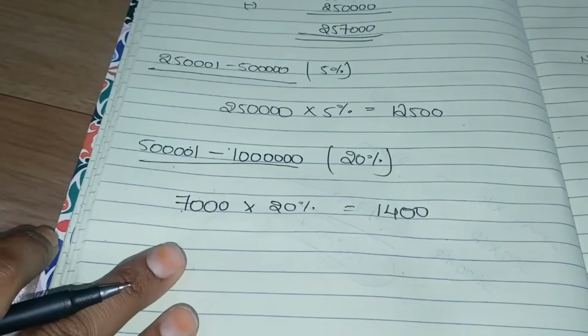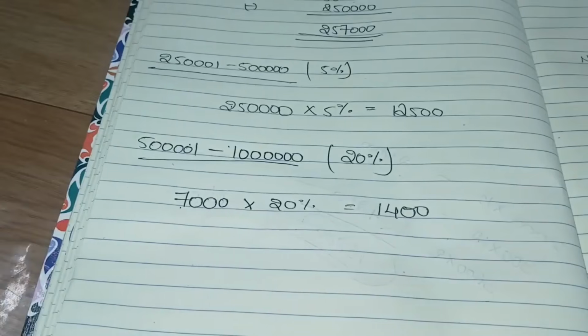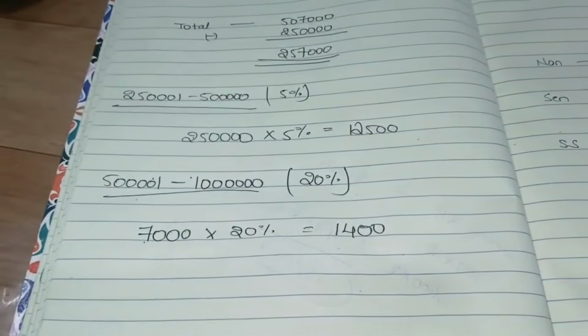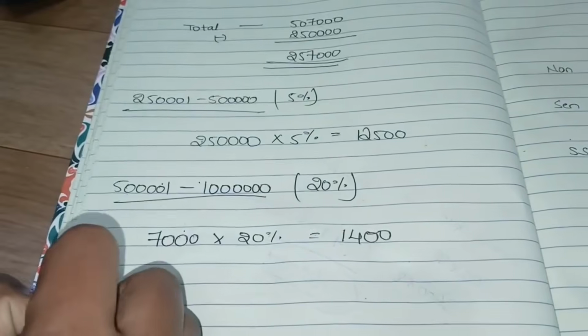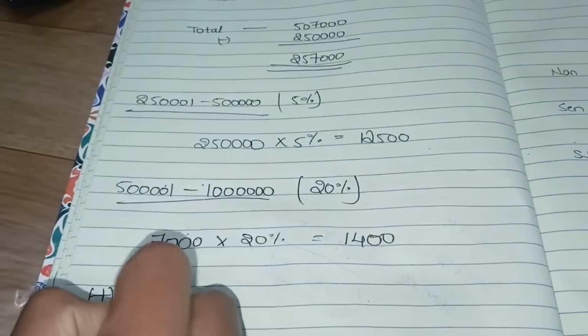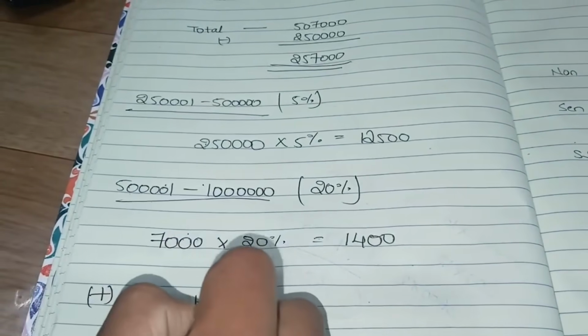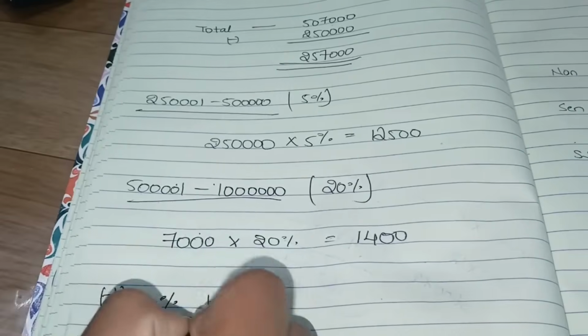Why should we not take the surcharge? What I have said: if the person is earning above 50 lakhs, then only you need to take the surcharge. But here she is earning only 5 lakhs, so no need to take the surcharge also. But health and education cess is compulsory; you need to take 4%. So health and education cess is 4%.